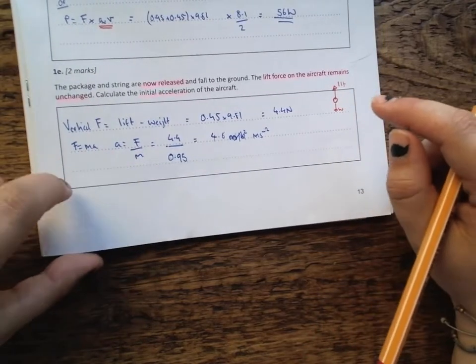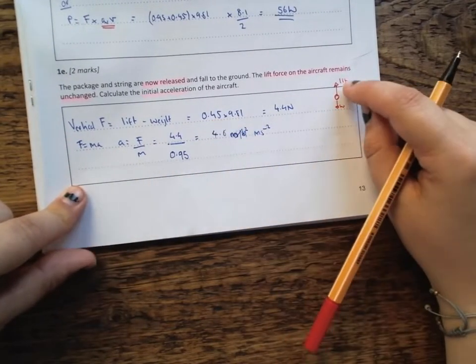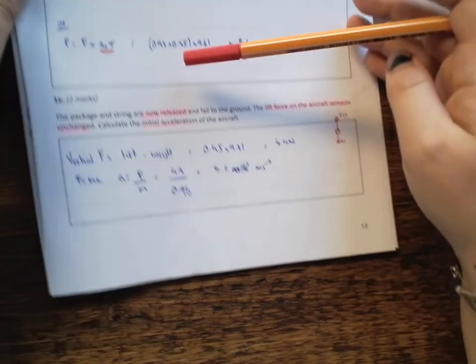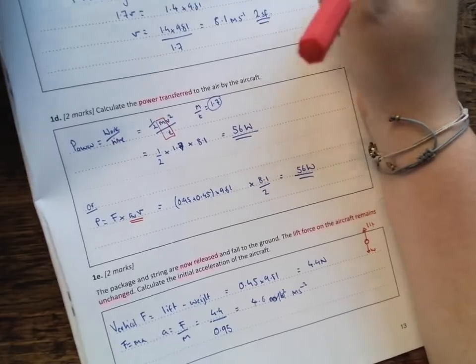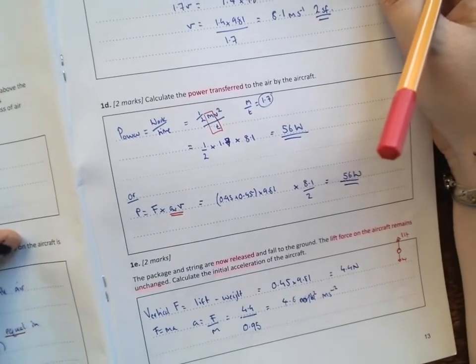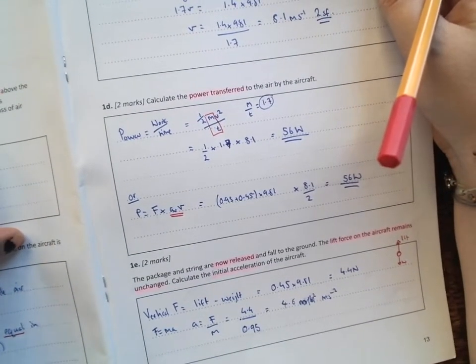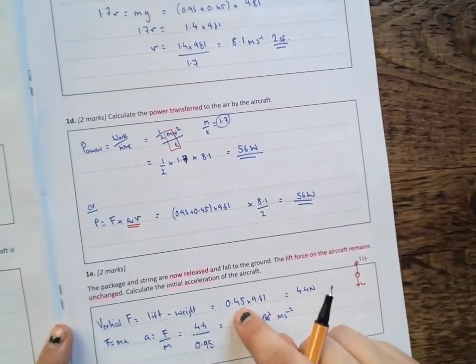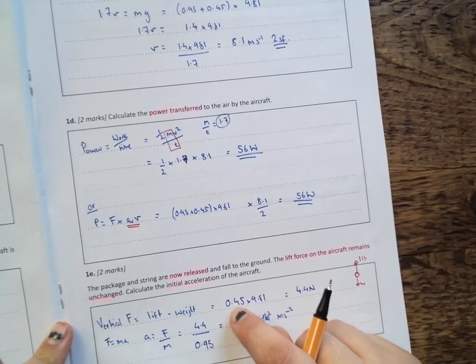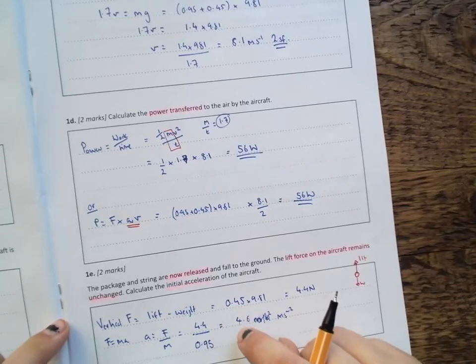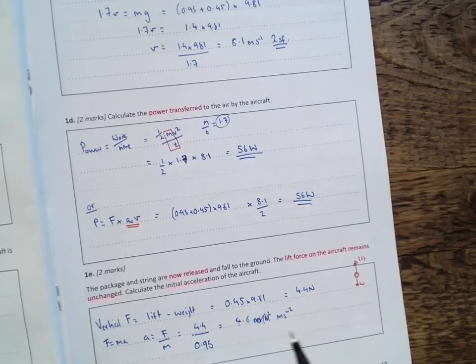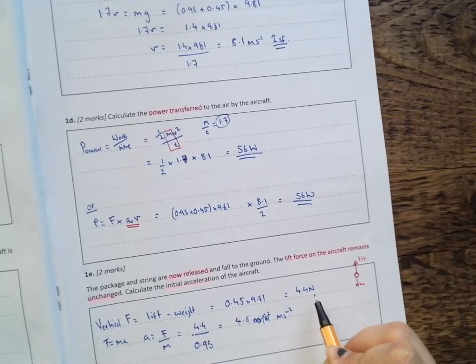Now in this case, the lift force we knew was equal to mg, which was my 0.95 and my 0.45. Now in this case, I've taken away the weight component, so I'm now just left with 0.45 times 9.81, which is equal to 4.4 newtons.